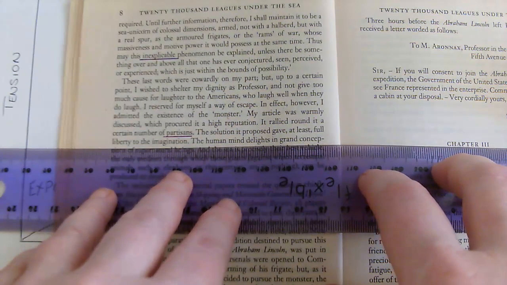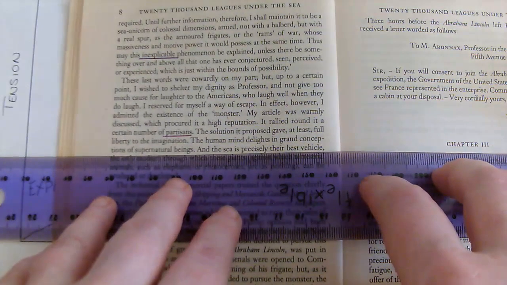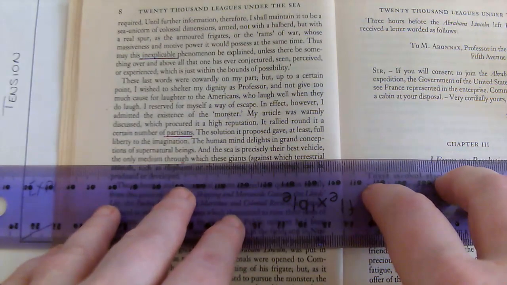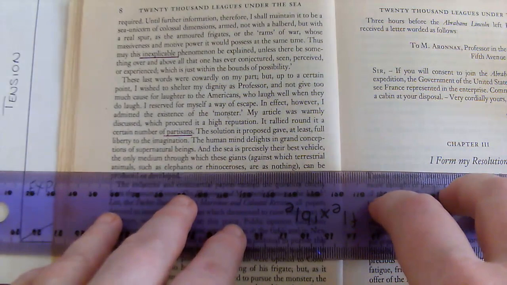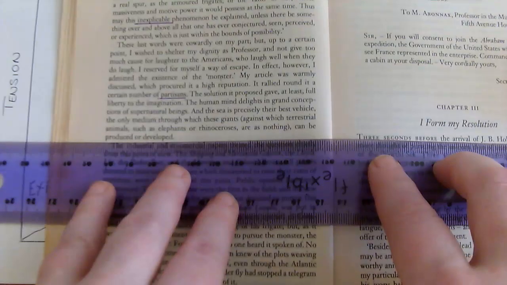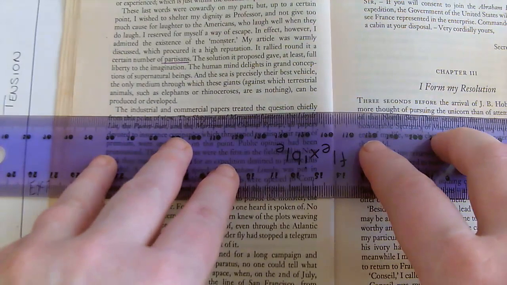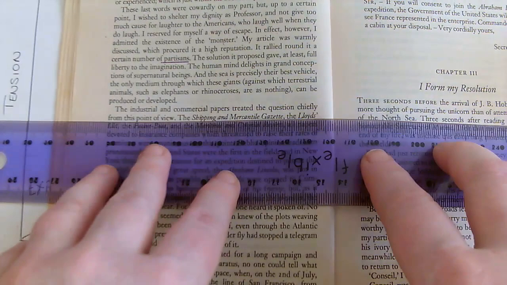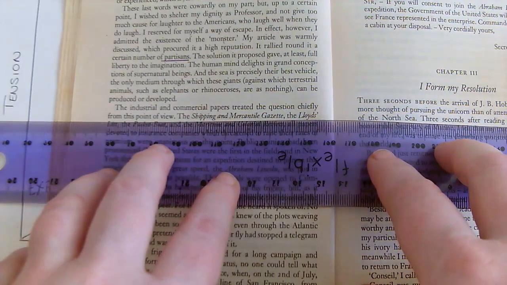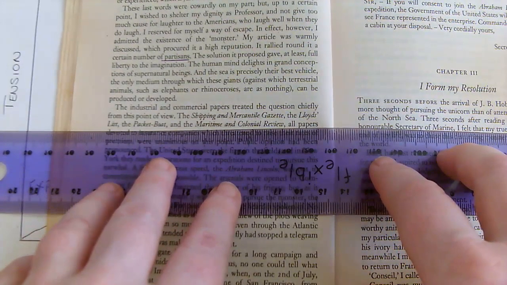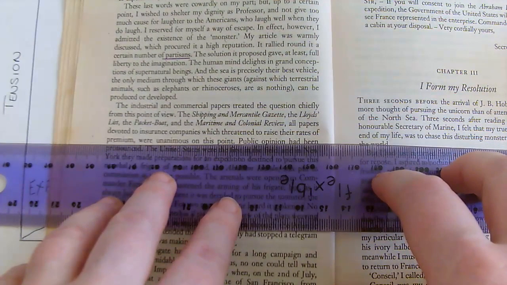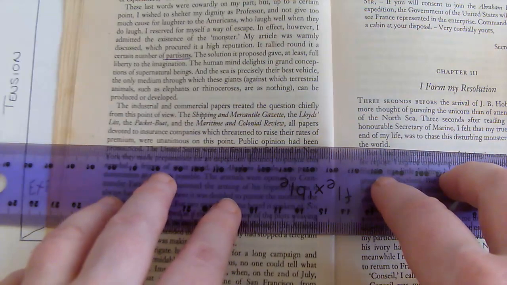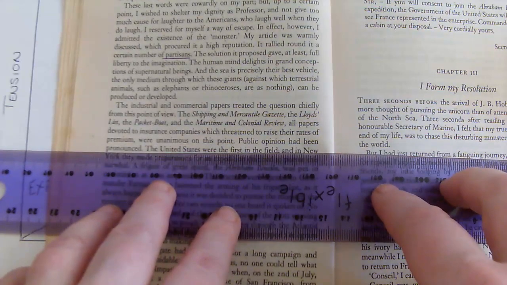The human mind delights in grand conceptions of supernatural beings, and the sea is precisely their best vehicle, the only medium through which these giants, against which terrestrial animals such as elephants or rhinoceroses are as nothing, can be produced or developed. The industrial and commercial papers treated the question chiefly from this point of view. The Shipping and Mercantile Gazette, the Lloyd's List, the Packet Boat, and the Maritime and Colonial Review, all papers devoted to insurance companies which threatened to raise their rates of premium, were unanimous on this point, which means they all agreed. Public opinion had been pronounced.